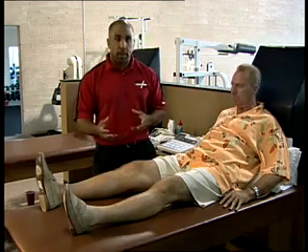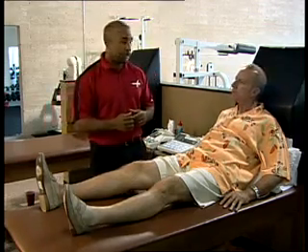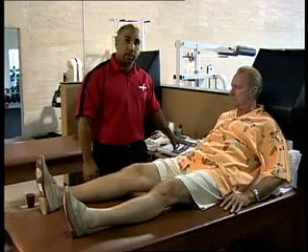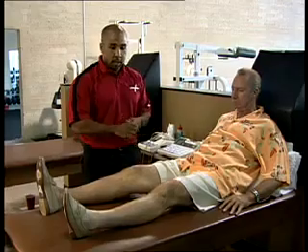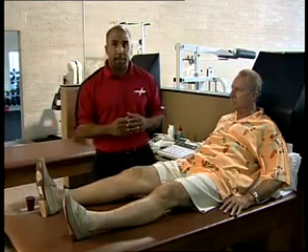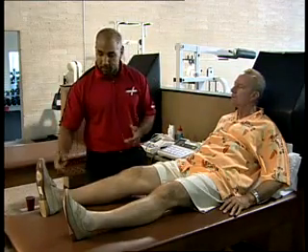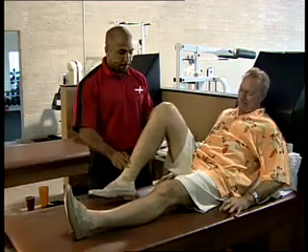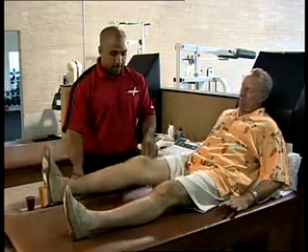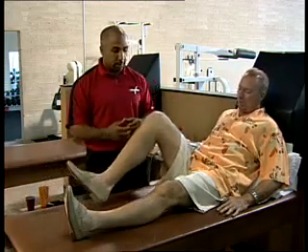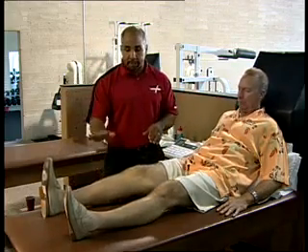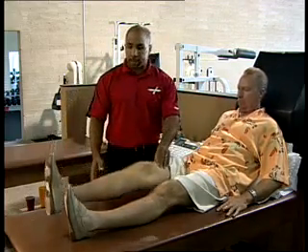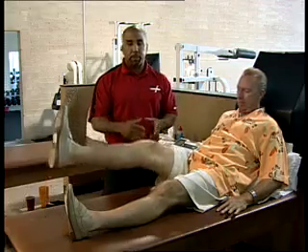In order to control swelling, we'll use different modalities such as electrical stimulation, ultrasound, as well as some hands-on massage. As far as regaining range of motion, we'll have the patient do exercises such as heel slides, where they slide the heel towards their butt and straighten the leg back out again, doing that numerous times for the range of motion. And then to start building up strength and lead towards weight bearing, we'll have them do straight leg raises, where they contract the quad, lift the leg up and down, and then progress into some weight bearing activity.